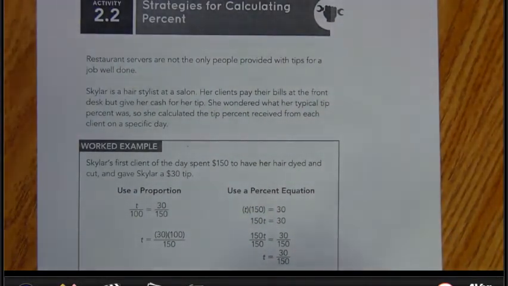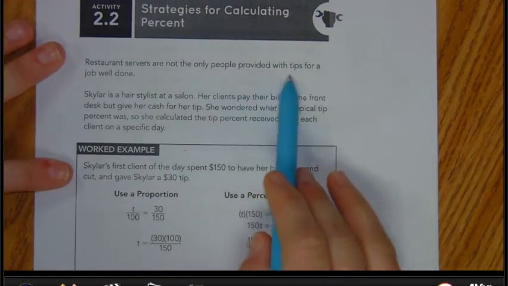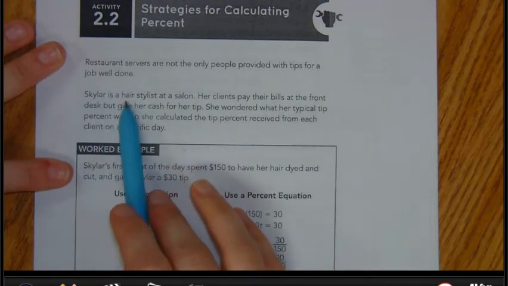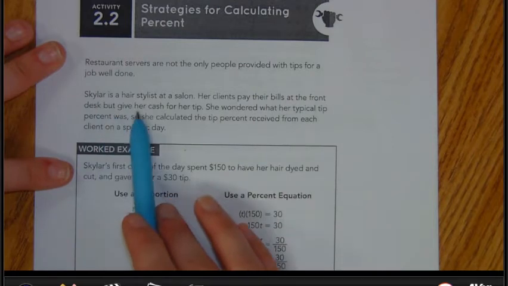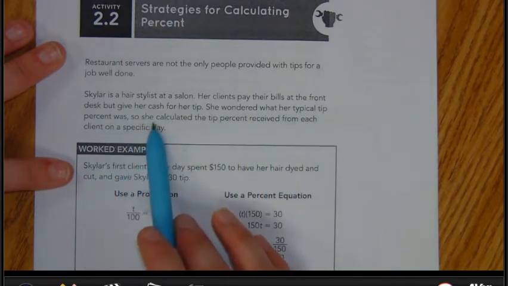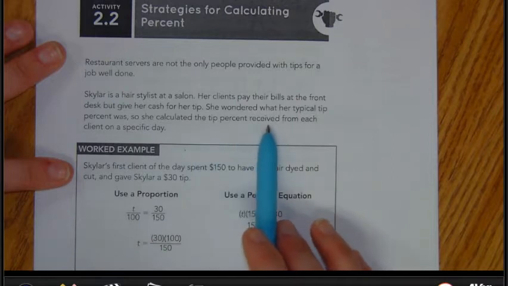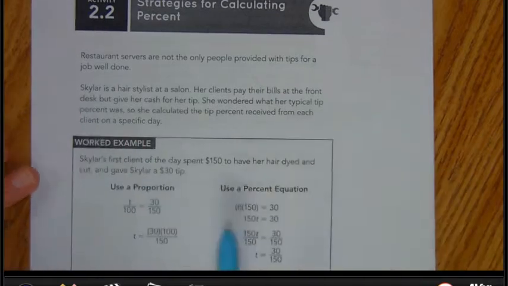Activity 2.2, strategies for calculating percent. Restaurant servers are not the only people provided with tips for a job well done. Skylar is a hairstylist at a salon. Her clients pay their bills at the front desk, but give her cash for her tips. She wondered what her typical tip percent was.